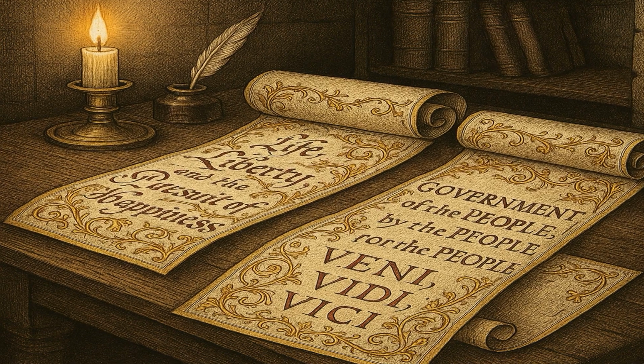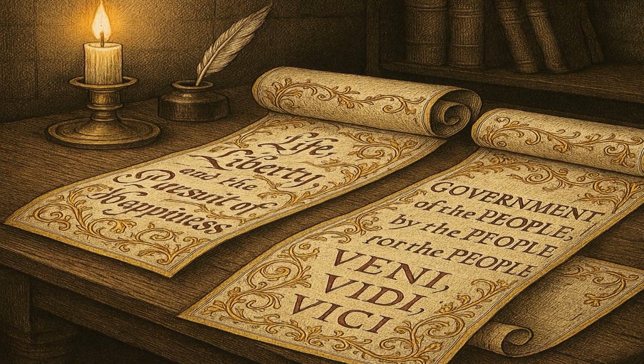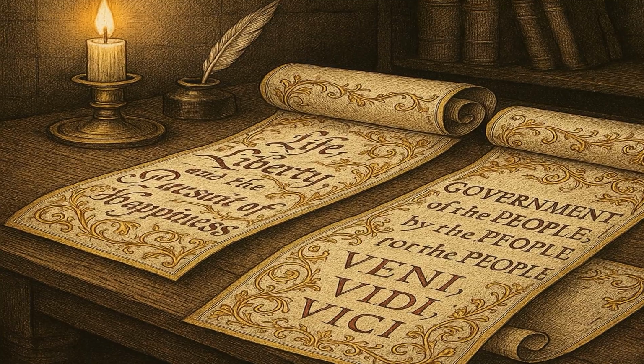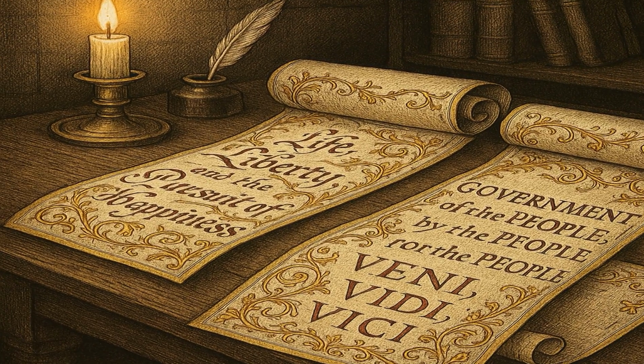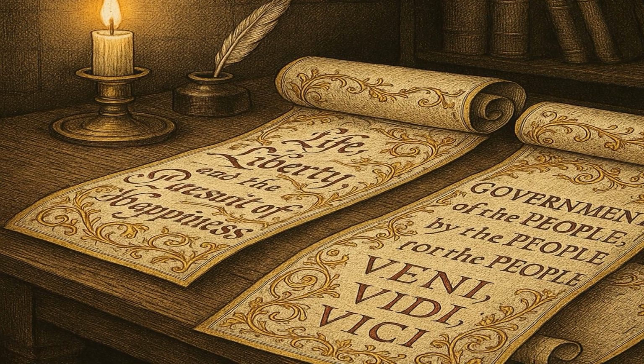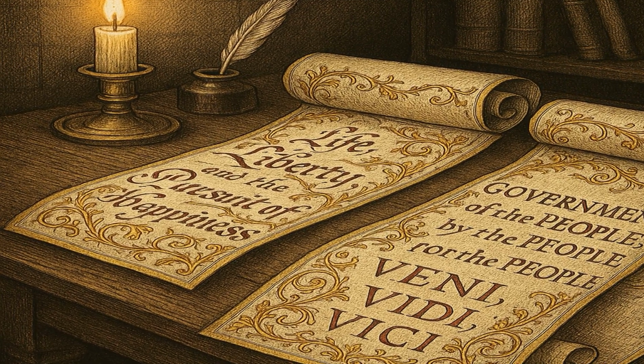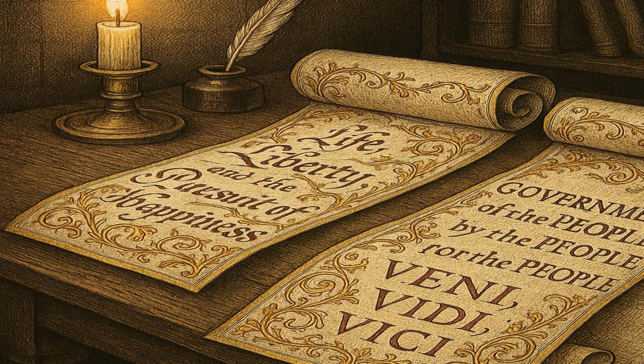Life, liberty, and the pursuit of happiness. Government of the people, by the people, for the people. I came, I saw, I conquered. These phrases work because three creates a rhythm that our minds find satisfying and memorable.